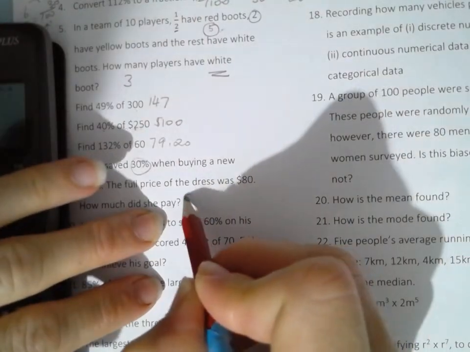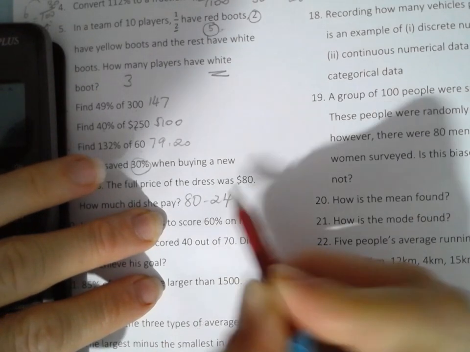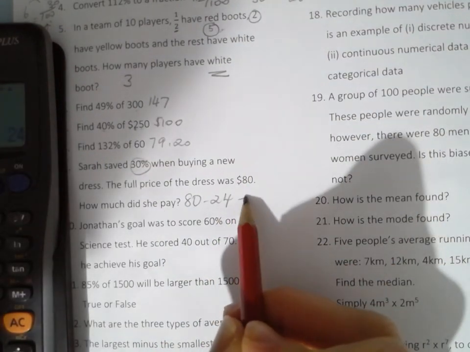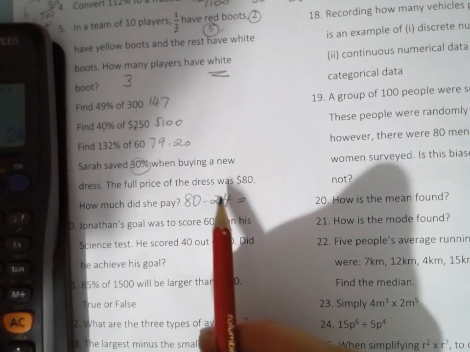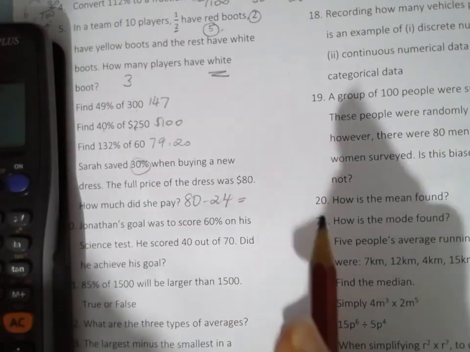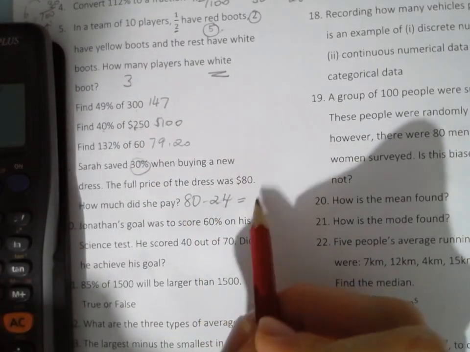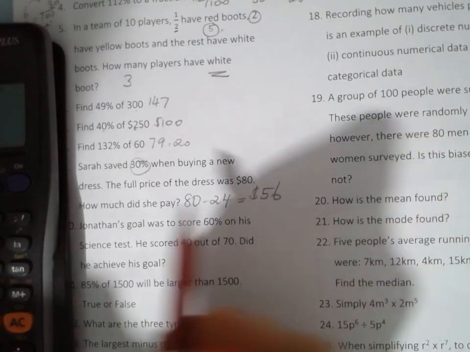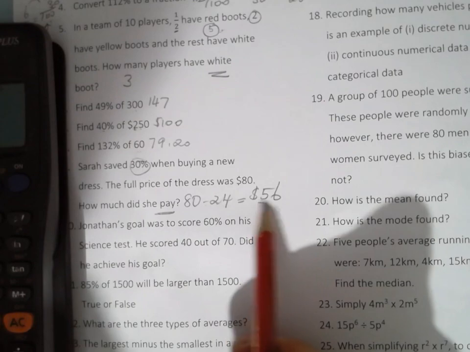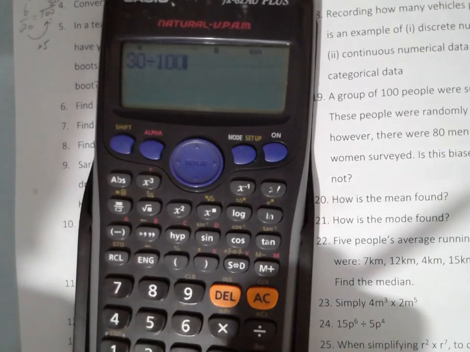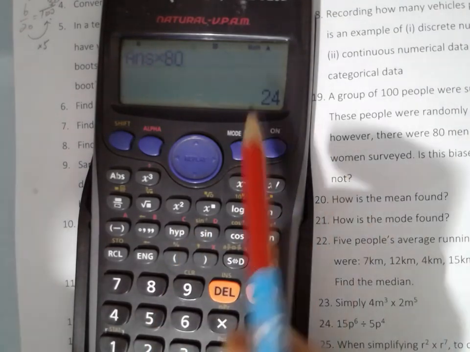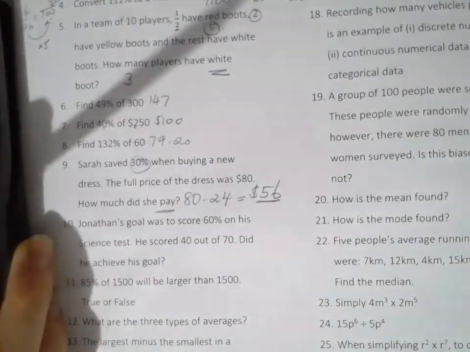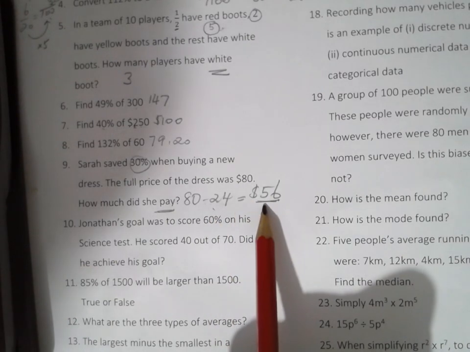So we have to consider 80 take away the 30%, which in dollar form is 24. 80 take away 30%, which converted to dollars is $24. So 80 take away 20 is 60, take away another 4. She's going to pay $56 for the dress. So some of you know that 30 out of 100 is 0.3. Some of you just type that straight in, multiply it by the amount we're considering, 24. But this time $24 is the amount she's saving and $56 is the amount she's paying.